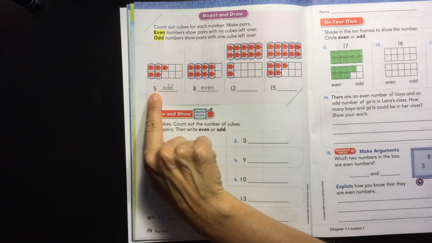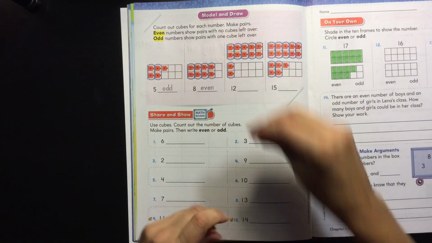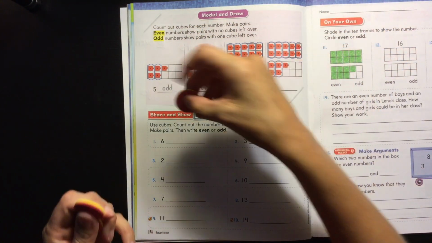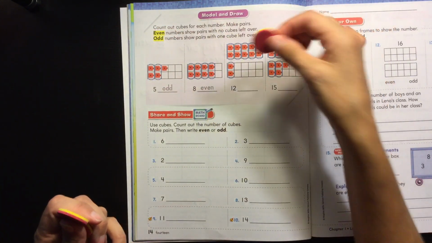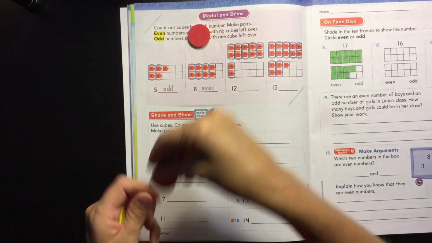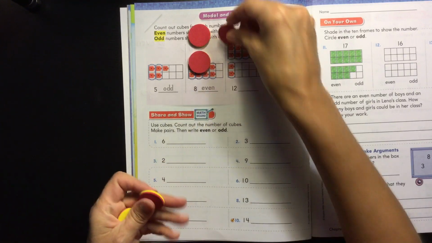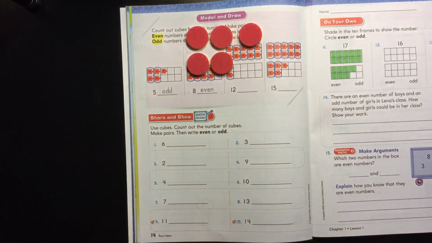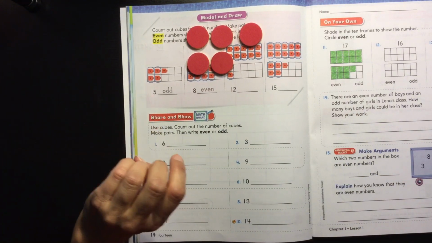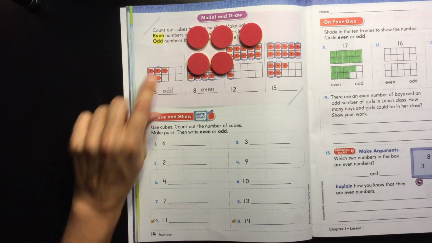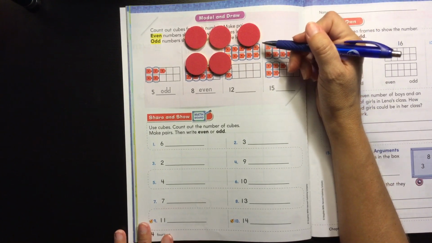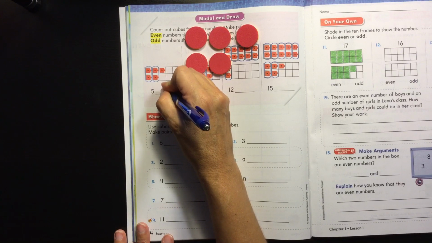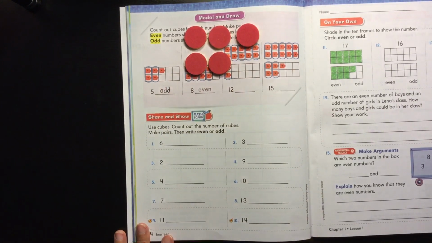So if we look, we are looking at the number 5. Since you don't have a 10 frame in front of you, you can just place your 5 cubes with a partner. So we've got 1, 2, 3, 4, and 5. As you can see, and they've shown you on their 10 frame with their cubes, there is 1 left over without a little partner. So we know that little 5 is an odd number because there's 1 left out.